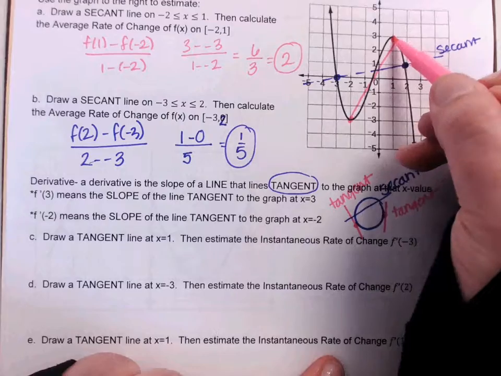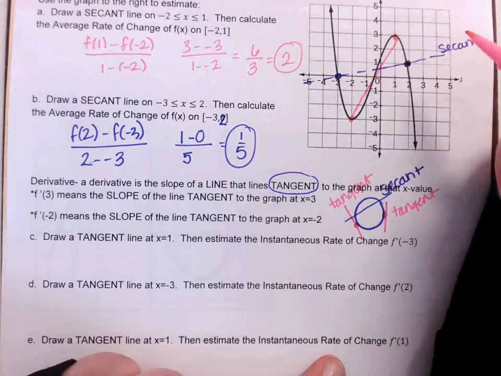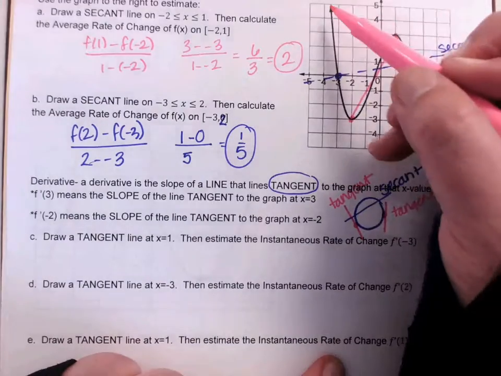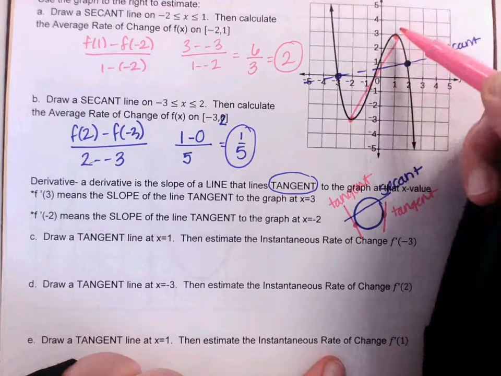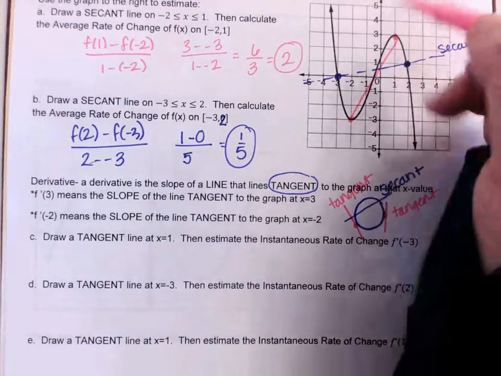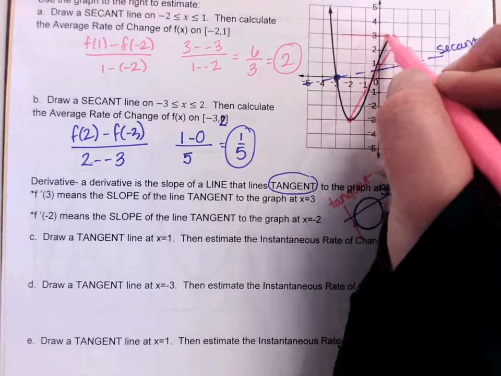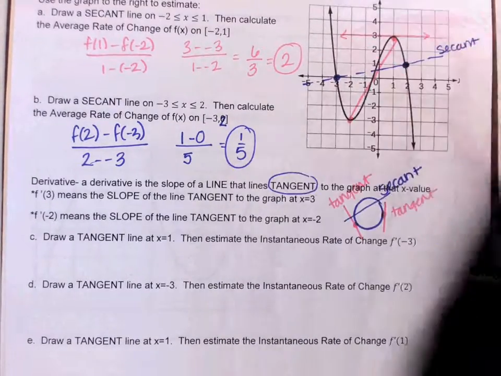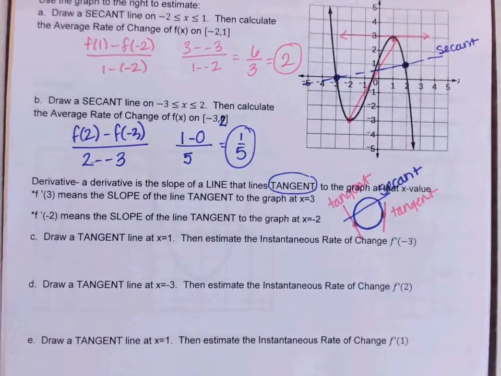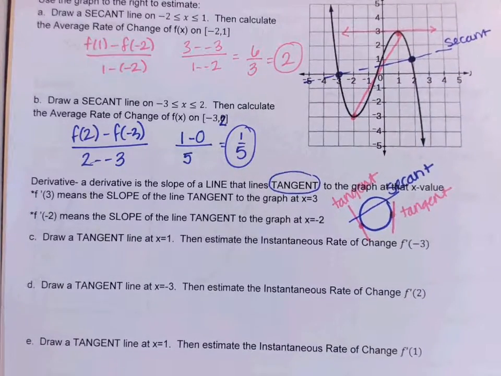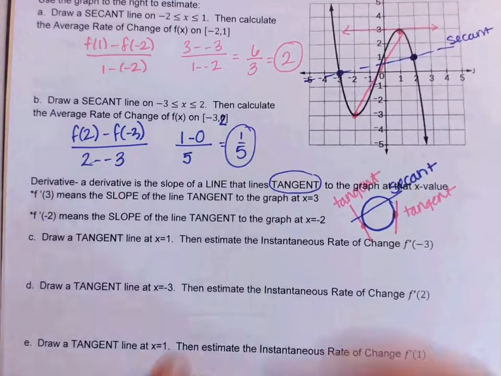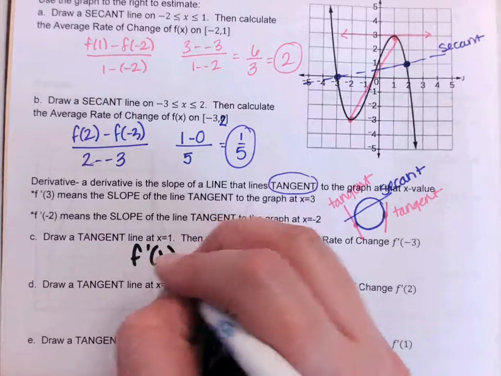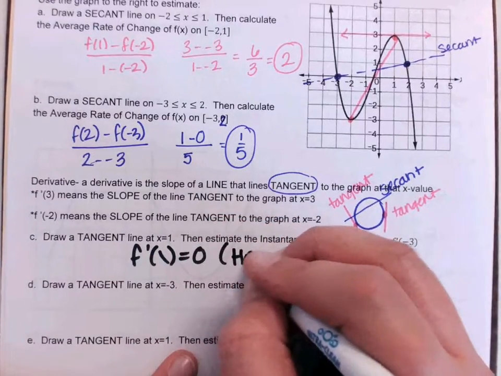And then what you're going to do is try to fit a line along the curve of the graph so that it matches the same slope. So here I have negative tangent slopes, positive tangent slopes. When I get to the top of this dot right here, at 1, my graph is flat. That's a tangent slope. And if that's a tangent slope at 1, and it's flat across like that, what slope does that have? 0. So I'm going to put f prime of 1 equals 0 because it's horizontal.